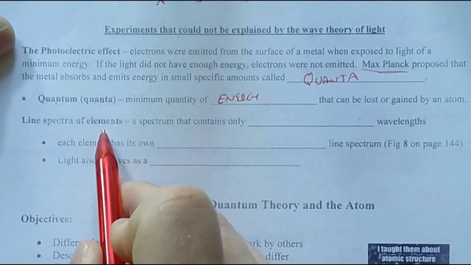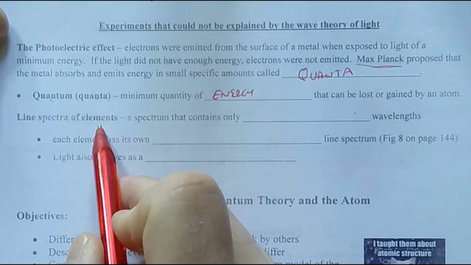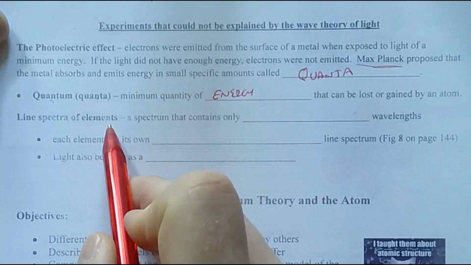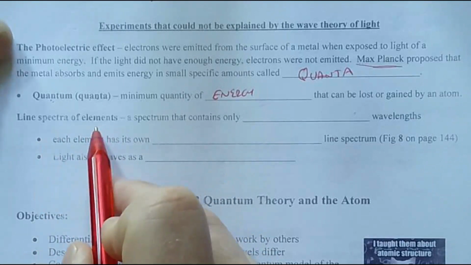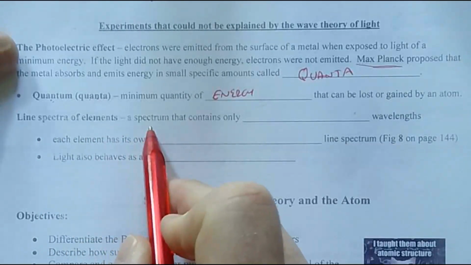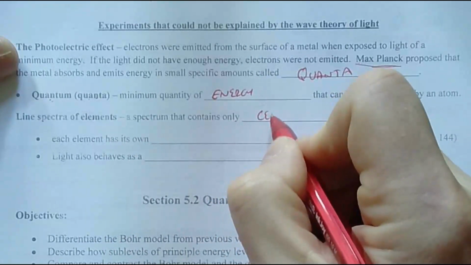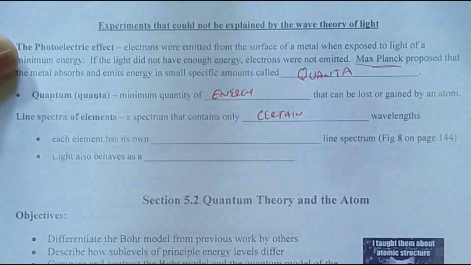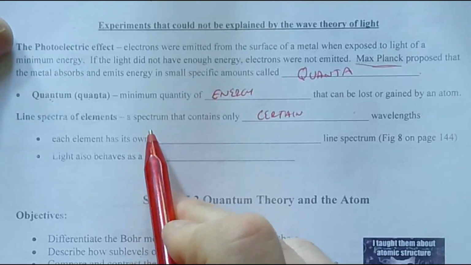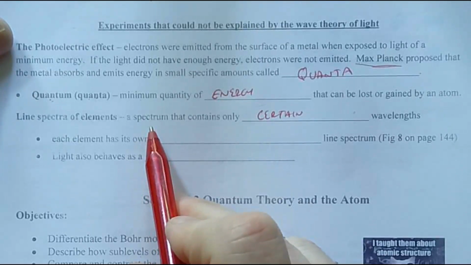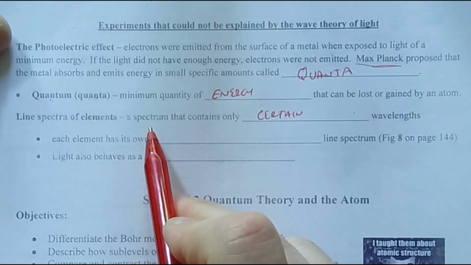And the line spectra of elements was different from what we would consider the electromagnetic spectrum. A line spectrum for an element was just a unique spectrum that contains only certain wavelengths that element could emit based upon being bombarded with light of different energy levels.